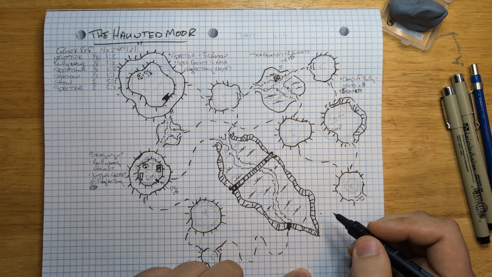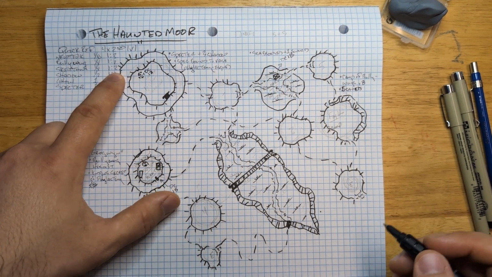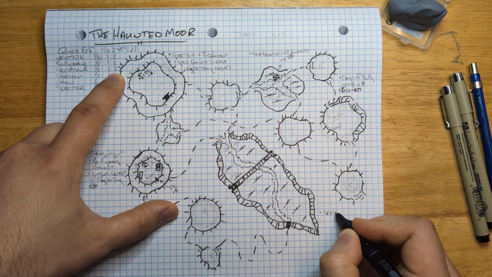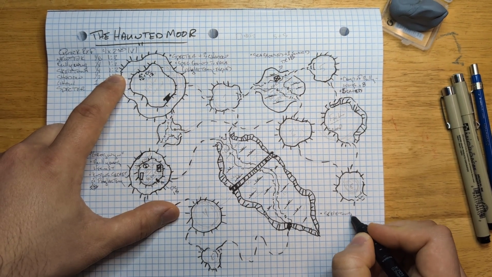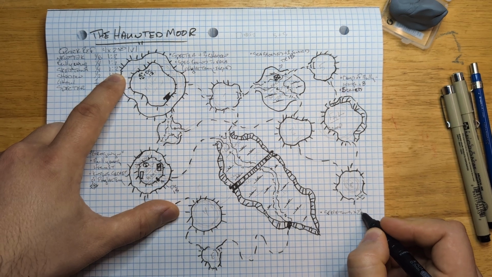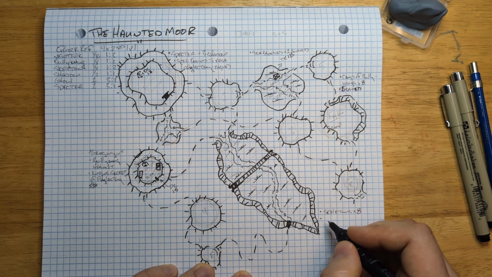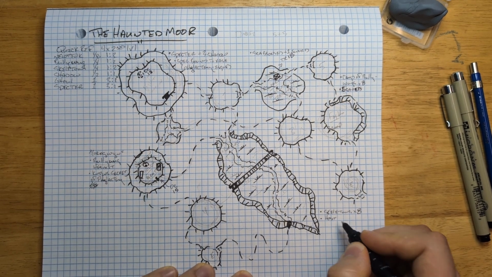So it's the same kind of set here. So we're going to say skeletons, times 8 group there. They are hostile.